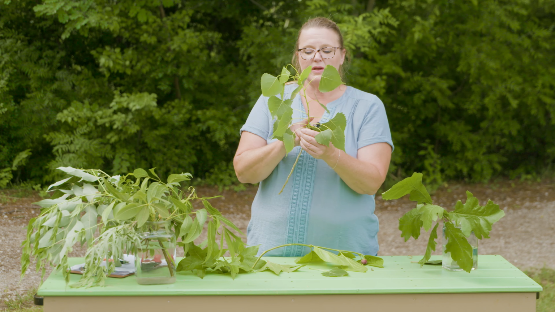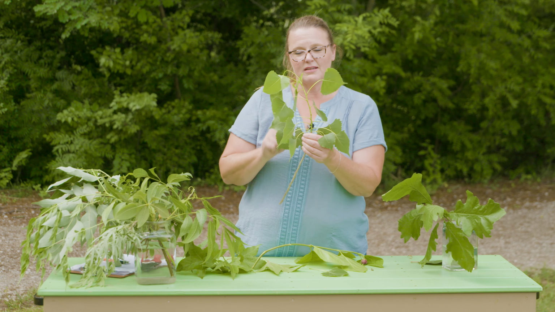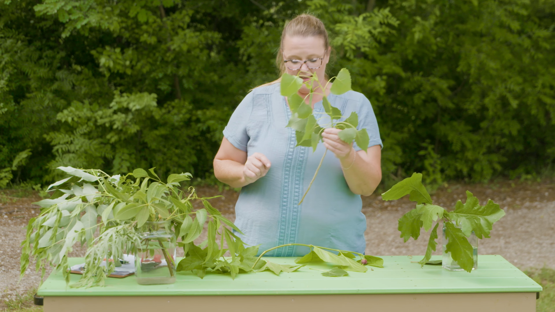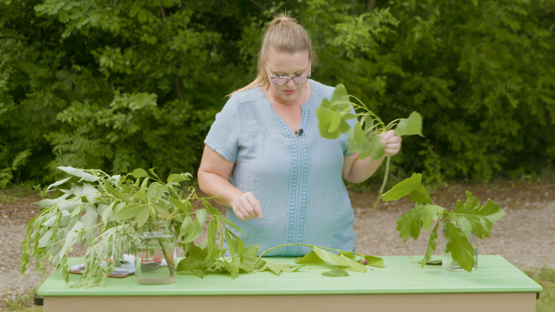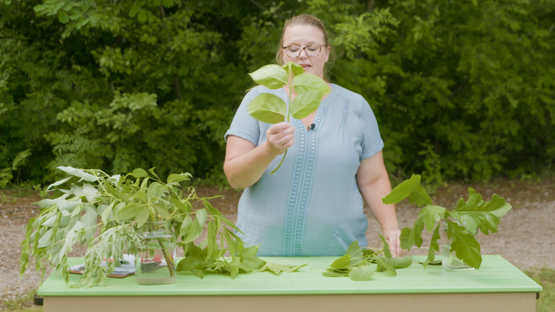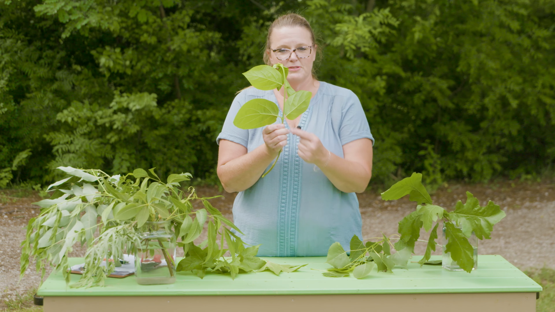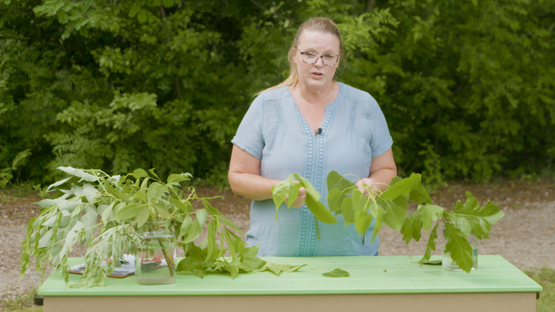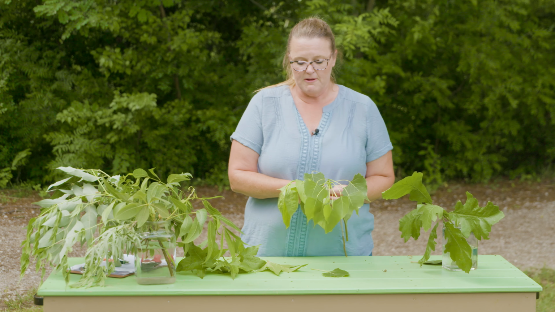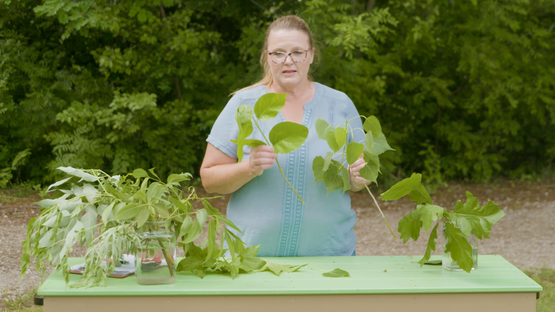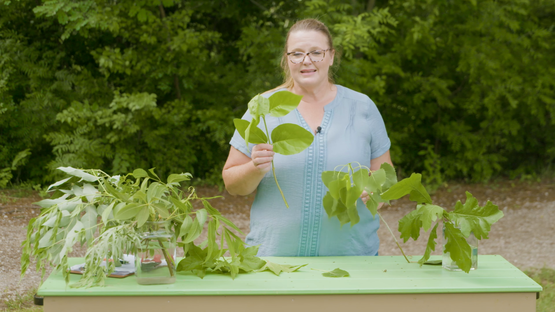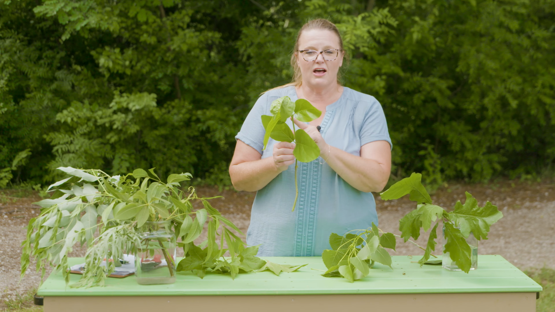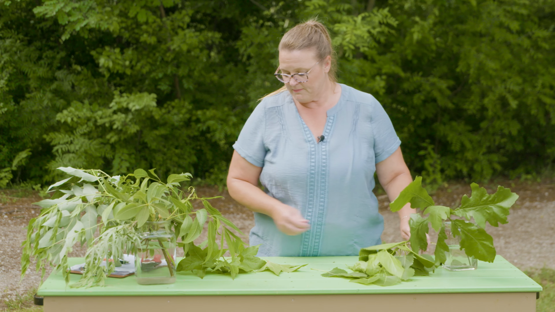So arrangement, meaning left and right, whether it is alternate as it goes zigzag like a step ladder back and forth, or opposite where they're completely opposite from one another. Those are both important factors when you're trying to identify leaves. So these are all simple leaves with a single lamina and a single petiole, and you can tell where it's connected because of that bud.